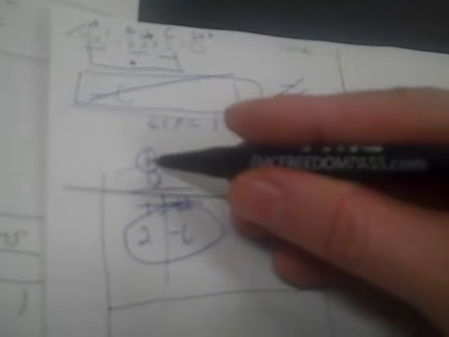Now my 8's negative, so we got to sign the 6 off as a negative. And I have positive up there with 12. That means the signs have to be the same. Okay, so I got minus 6, minus 2.